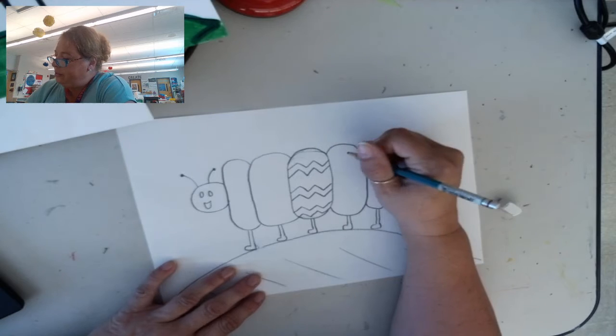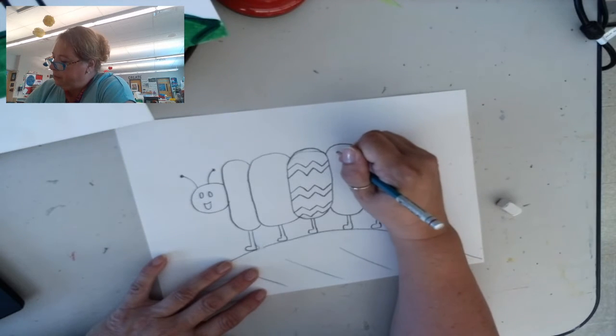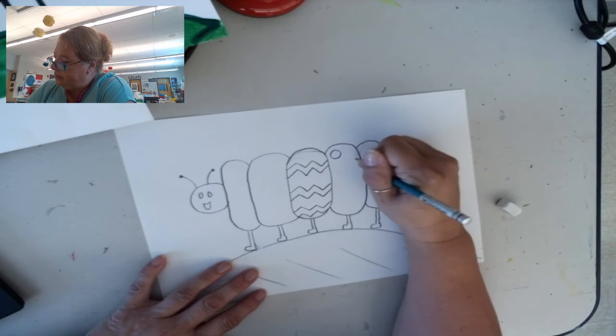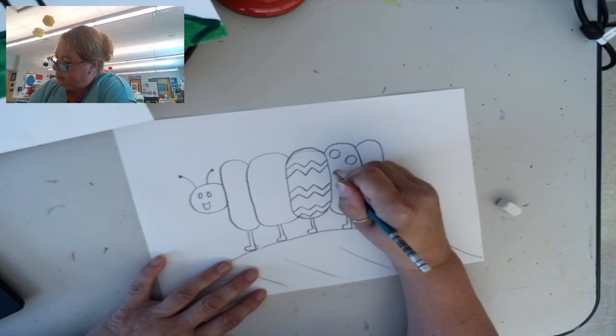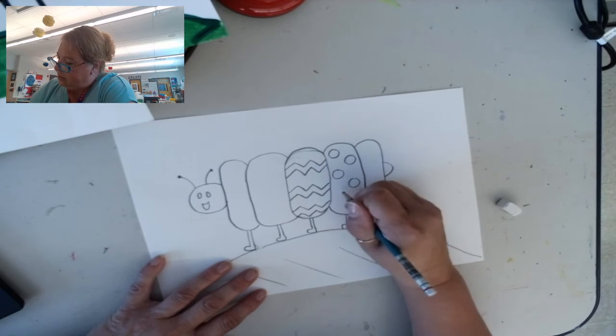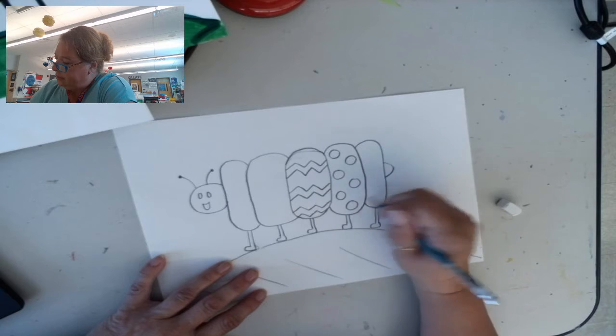I think I'm going to do one with dots again, but these are going to be bigger dots. So bigger polka dots.